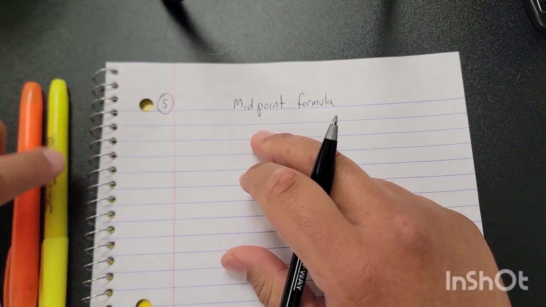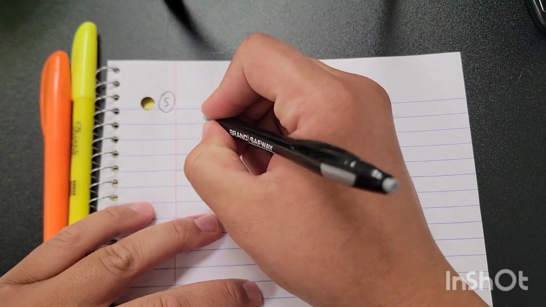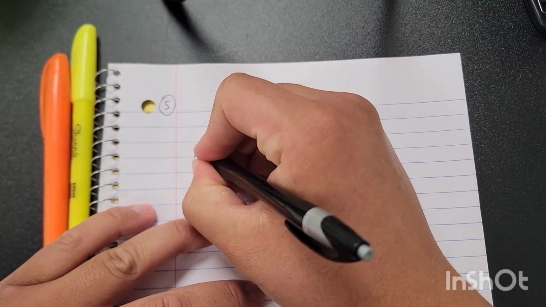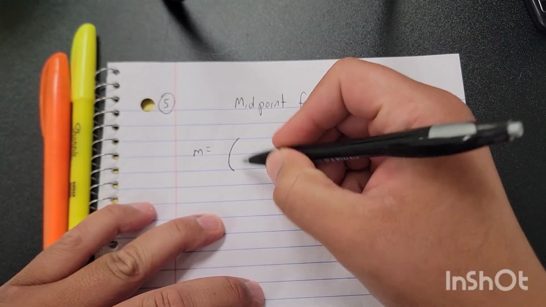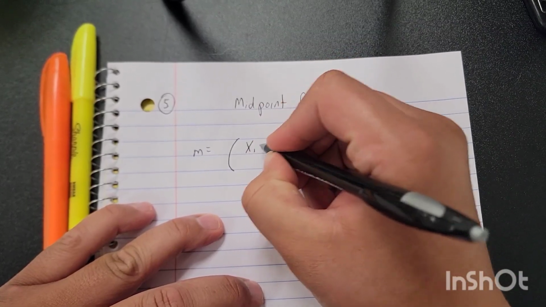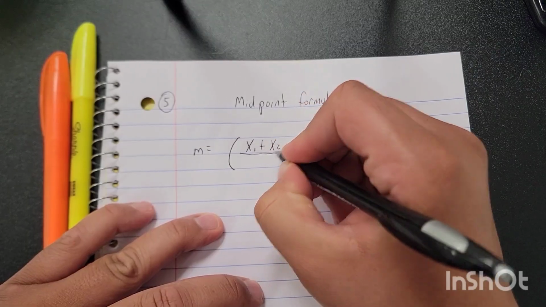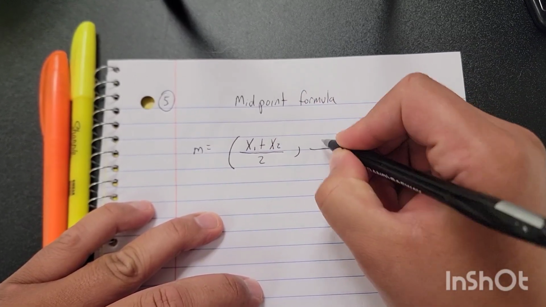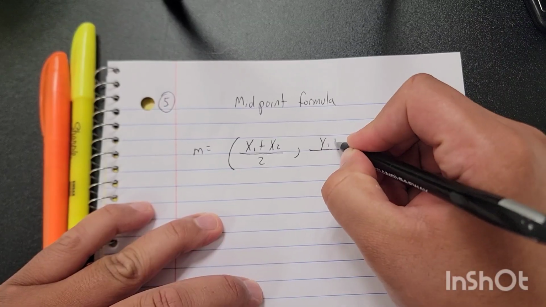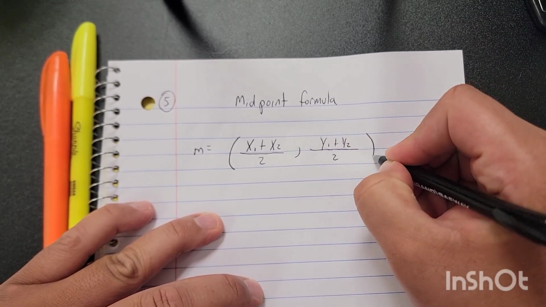All right, you guys. So we're gonna do the midpoint formula. Make sure you have two different highlighters. Go ahead and skip the first two lines. Write down m equals, and we're gonna make a big parenthesis about two lines. So we have x1 plus x2 divided by 2, and then comma. We're gonna have y1 plus y2 divided by 2, and then a parenthesis.